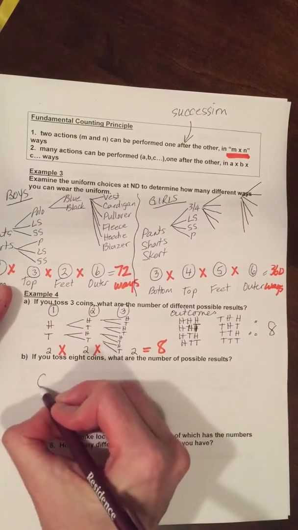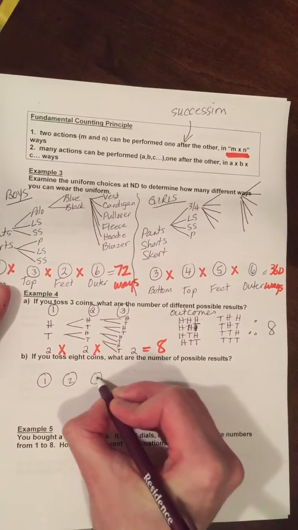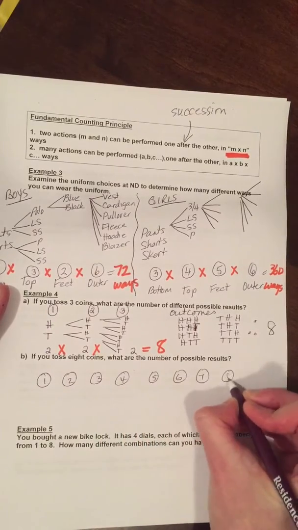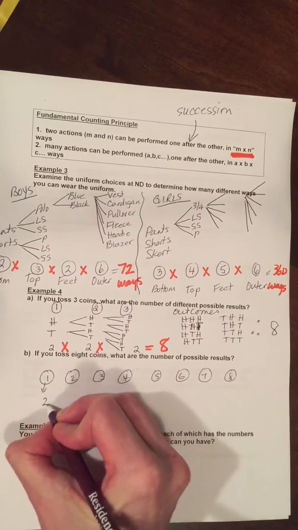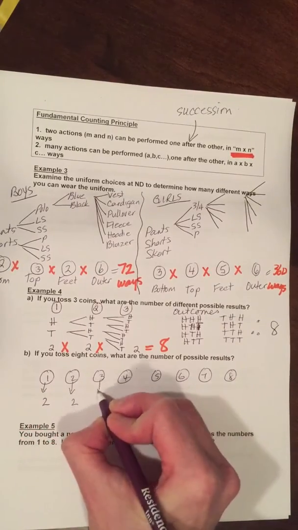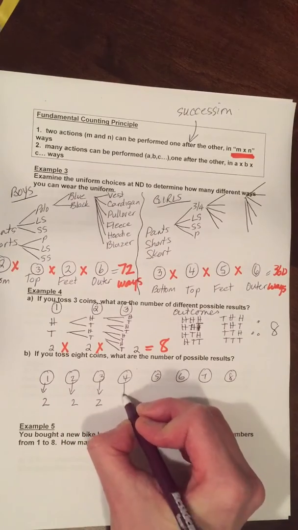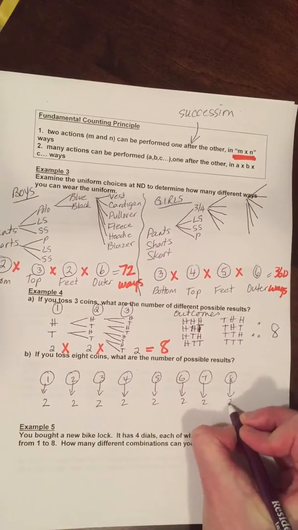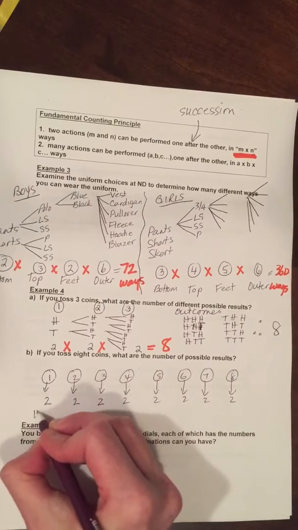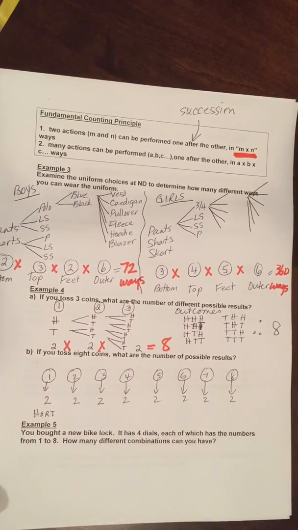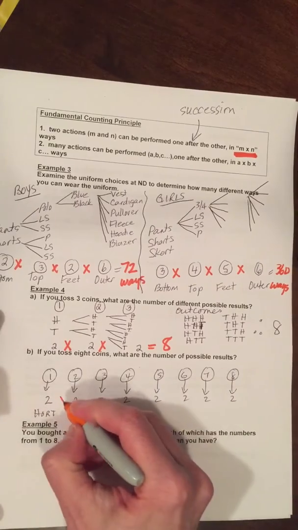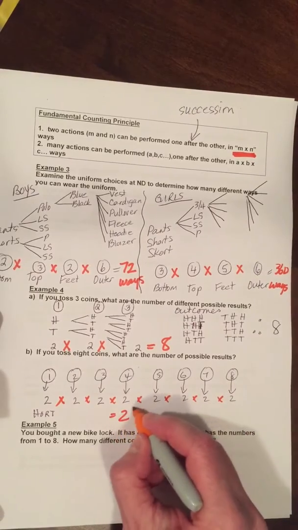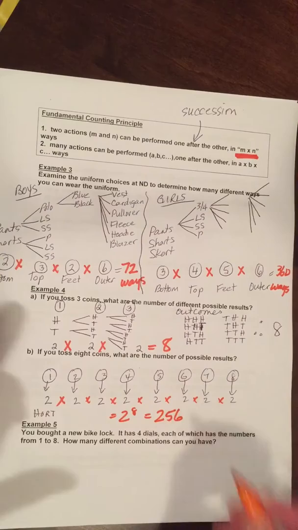So let's think about it. Here's coin number 1. Here's coin 2, 3, 4, 5, 6, 7, and 8. How many choices? 2. How many choices? 2. How many choices? 2. Heads or tails? Heads or tails? So each coin has 2 choices, heads or tails. How many different outcomes could I end up with? 2 times 2 times 2 times 2 times 2 times 2 times 2 times 2. 2 to the 8, 256.